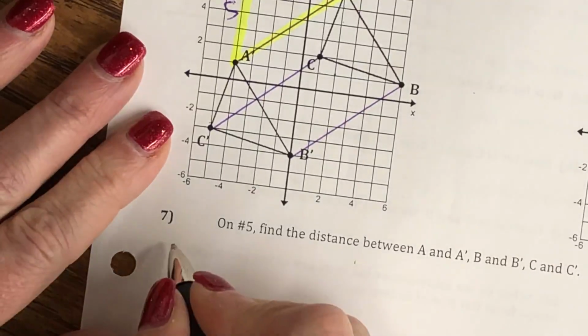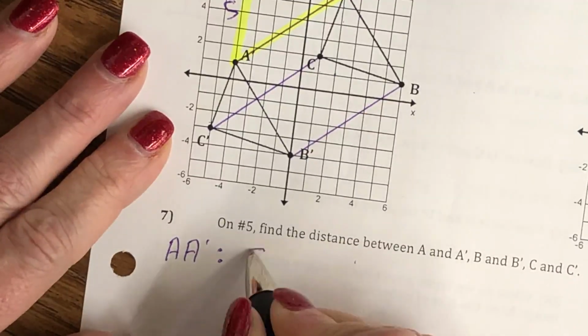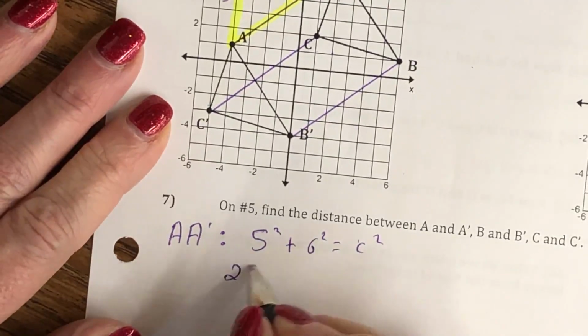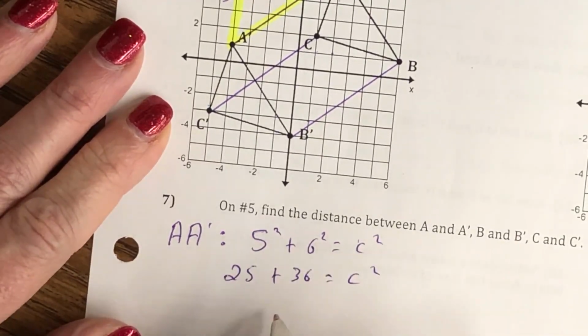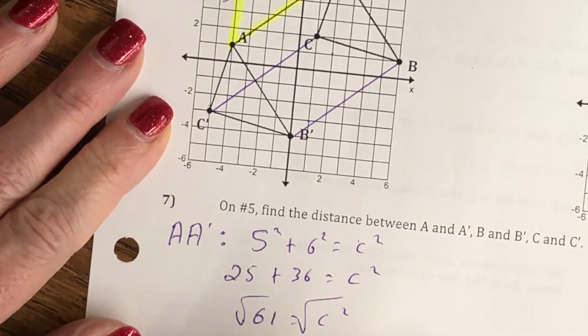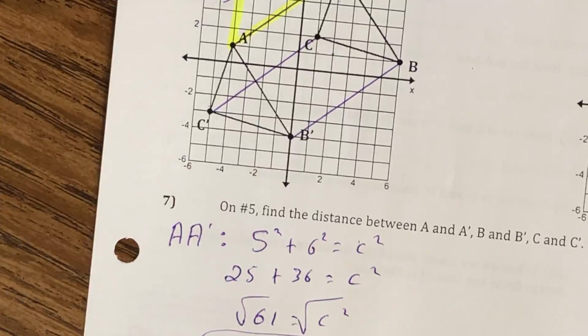So to find the distance between A and A prime, I have 5 squared plus 6 squared equals C squared, which is 25 plus 36 equals C squared. That is 61 equals C squared. Take the square root of both sides. So the distance from A to A prime is the square root of 61 units. We would expect it to be the same because when you perform a translation, one of the rules is that the distance between the pre-image and the image is always the same.